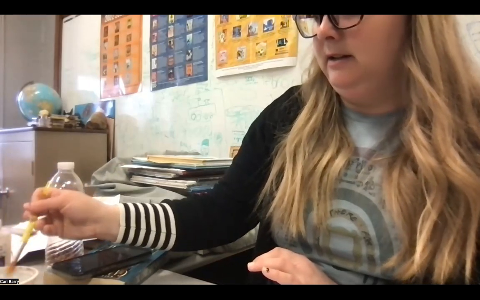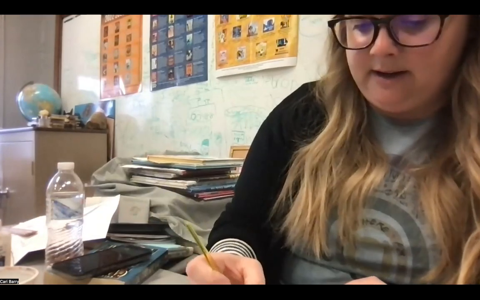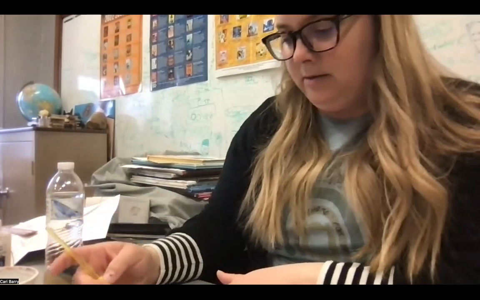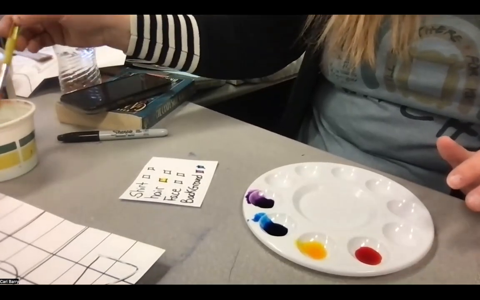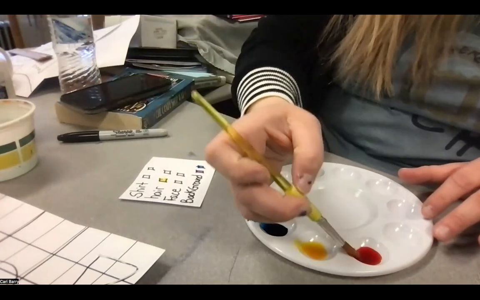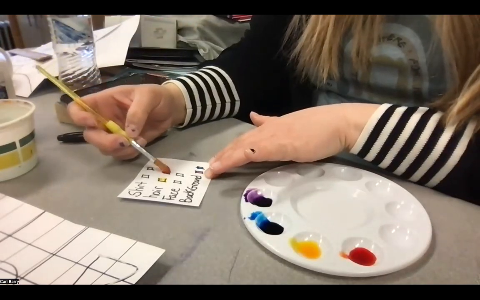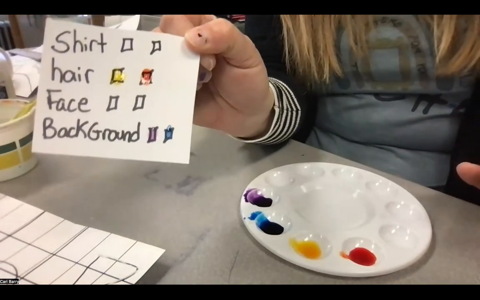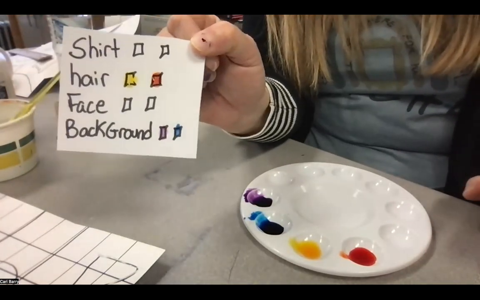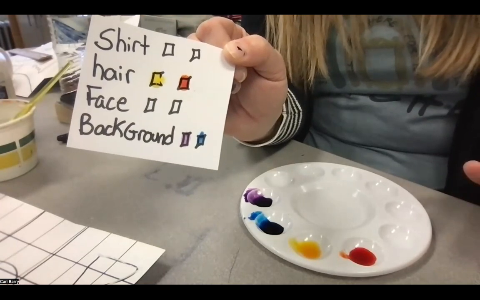Rinse it out. And then I said for my hair, I'm going to use yellow. Just filling in these little boxes. So this is kind of my key as I'm working. And orange. So that I have done. I just did those two. You, of course, will need to do all of them.